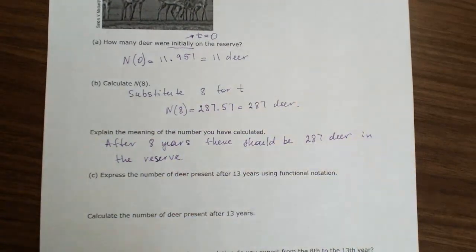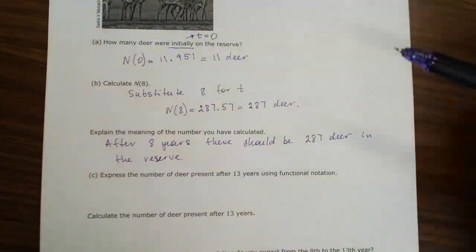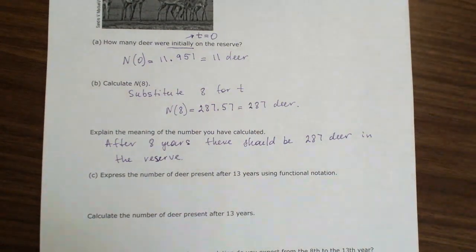Should be, because we don't know for sure. We have a mathematical model. We can predict approximately the number of deer.